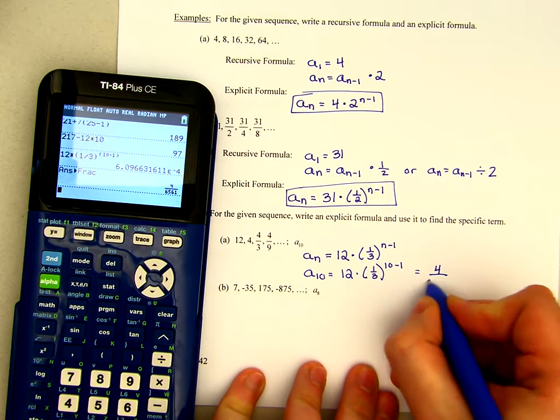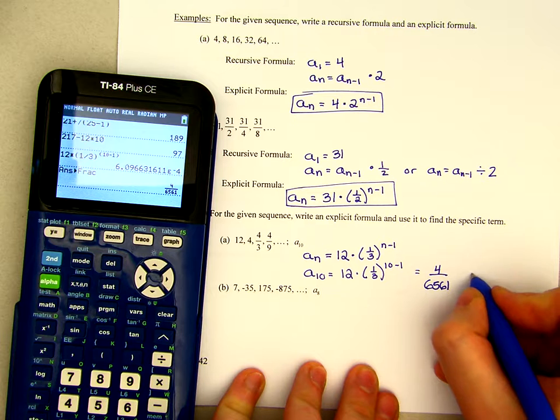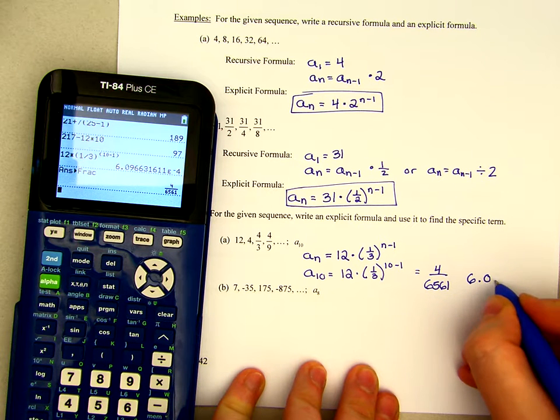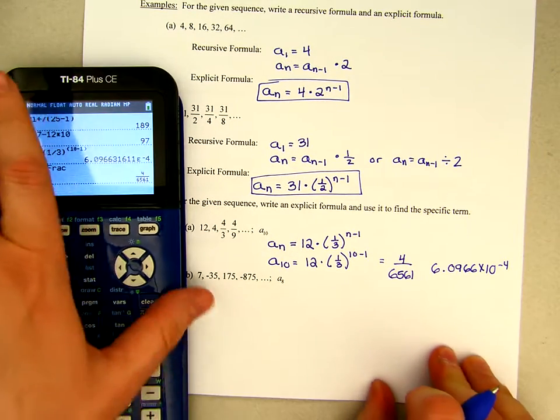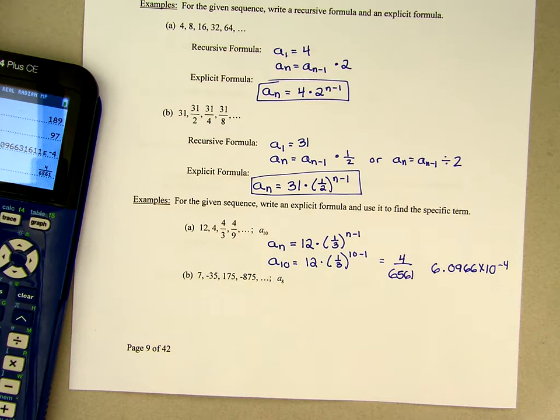If it doesn't, just leave it as a decimal, but make sure you use appropriate scientific notation, so 6.0966 times 10 to the negative 4th. Don't give an answer with an E written in it. Give it in normal scientific notation. Try letter B.